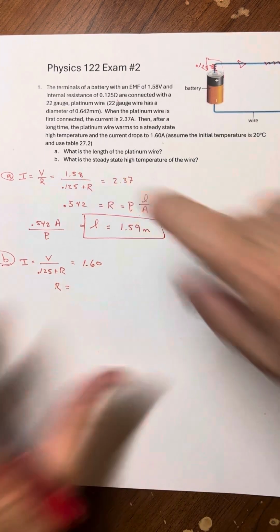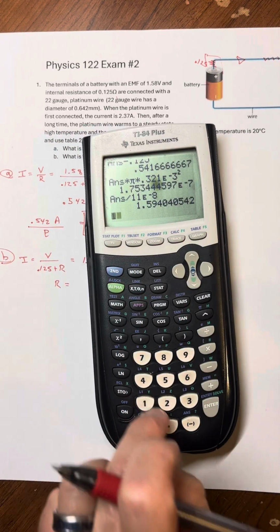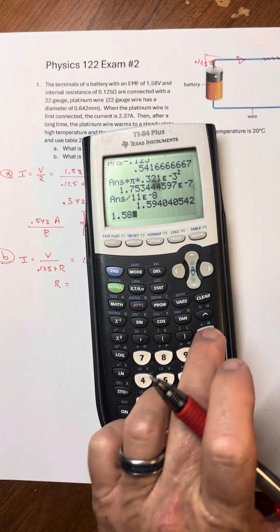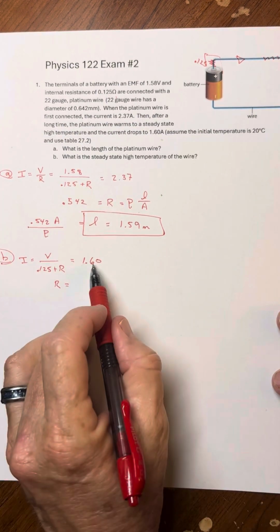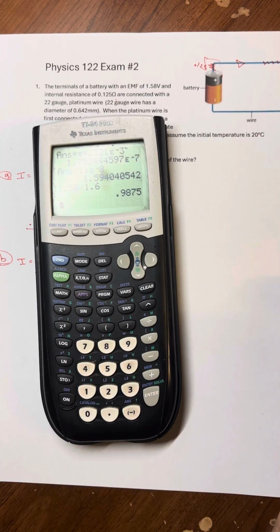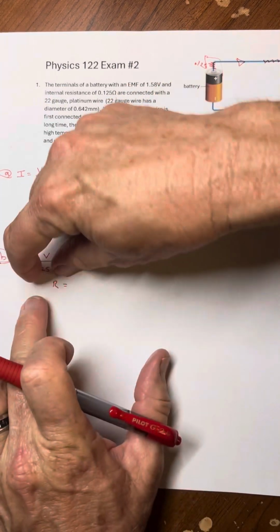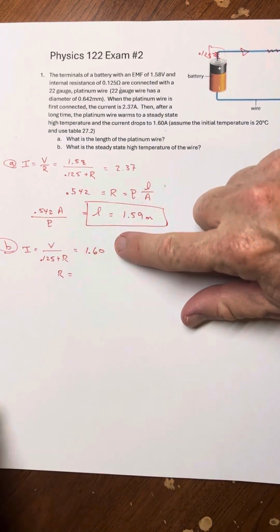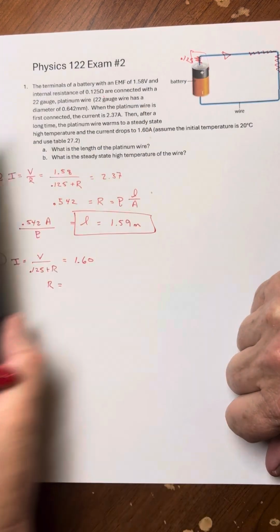same logic that we just did in A, I've got my voltage, my 1.58 from the chemical reaction. Dividing it by this current here gives me a quotient of 0.9875. And then having that equal to this whole quantity, I can then subtract off the 0.125.